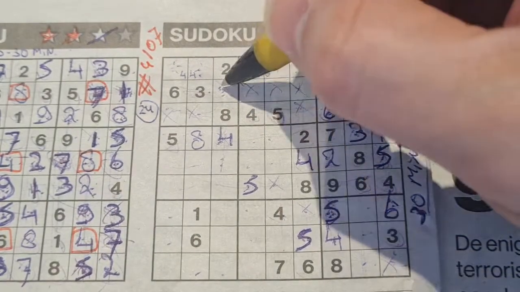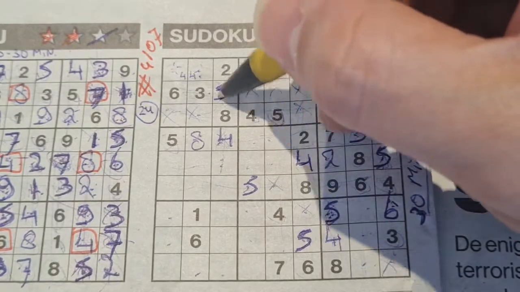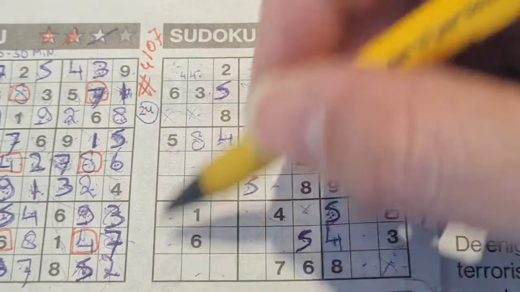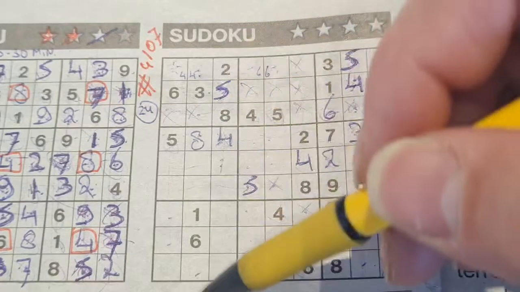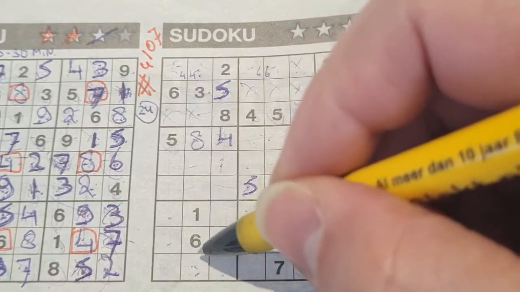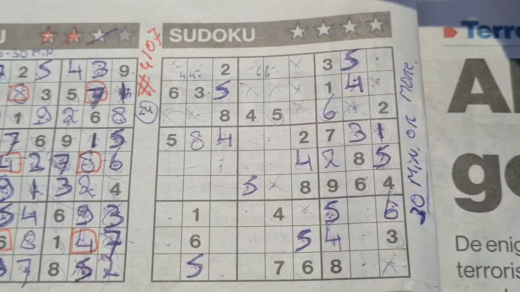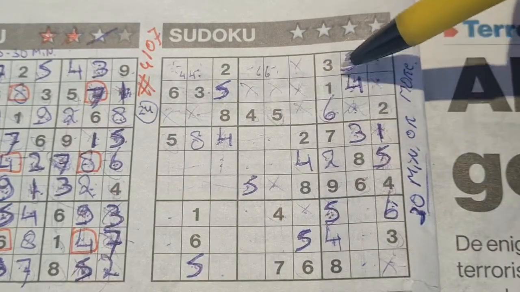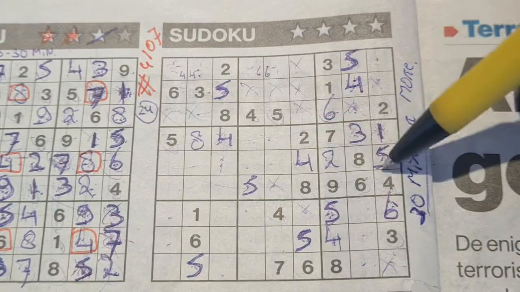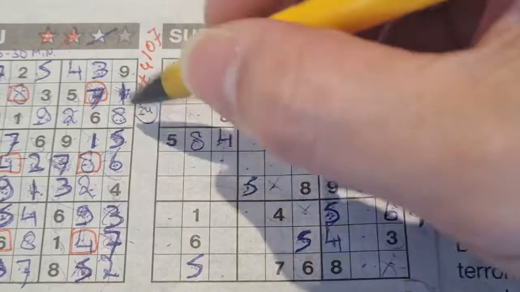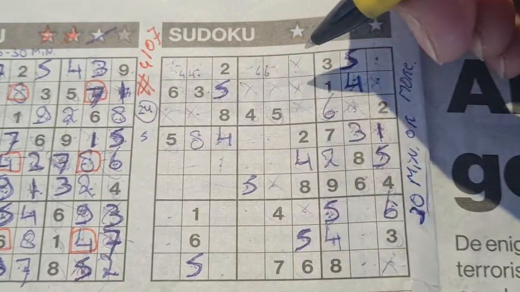The only place left for the 5 should be here. 5 in the third column, 5 in the first column, so the column between the second column. The only place left for the 5 should be there. And all the 5s are used. I can't see digit number 1, number 5.